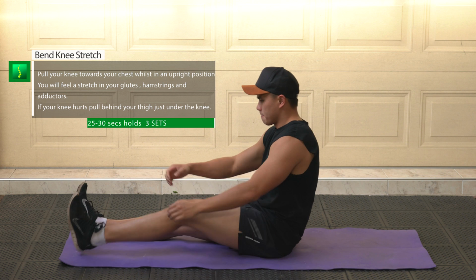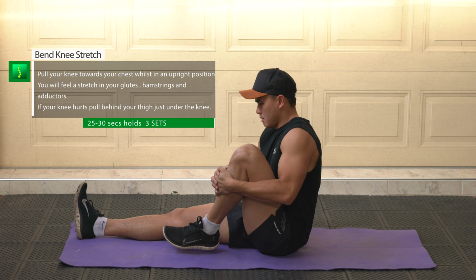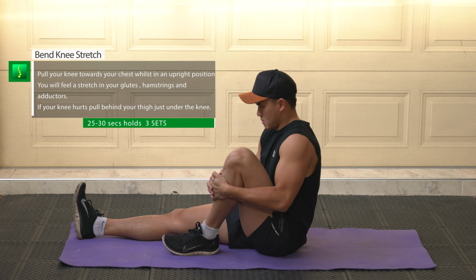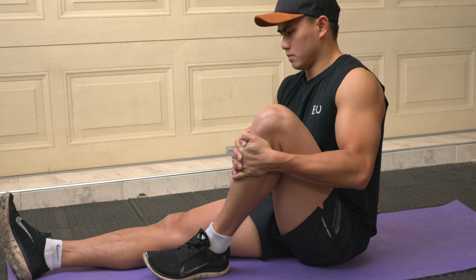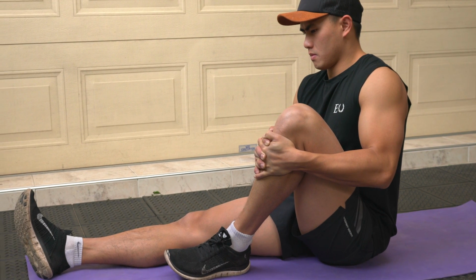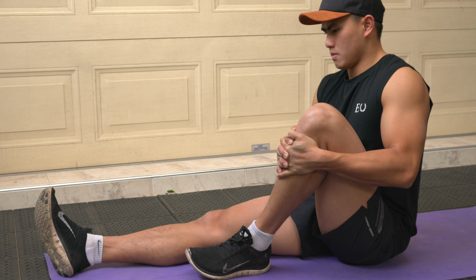So the first stretch is to bring your knee towards your body while sitting upright. This will stretch your glute muscles, your hamstrings, and a little bit of your adductors. If you have knee problems and it's too hard to grab onto your shin, what you can do is grab behind the thigh, just behind the knee. This stretch will create a bit of tension in your sciatic nerve and allows a bit of movement once again.